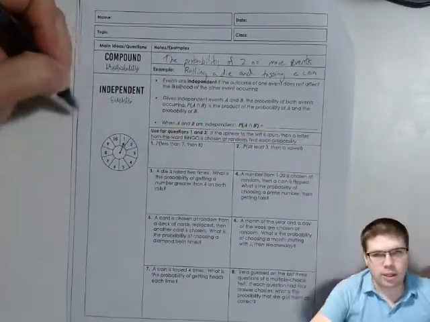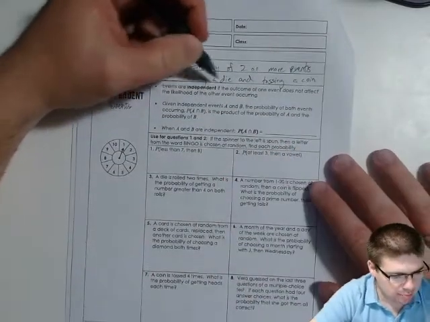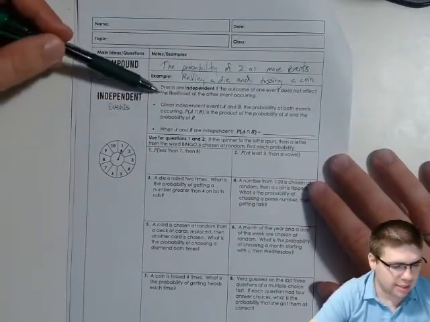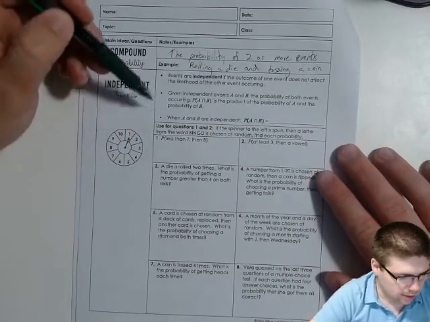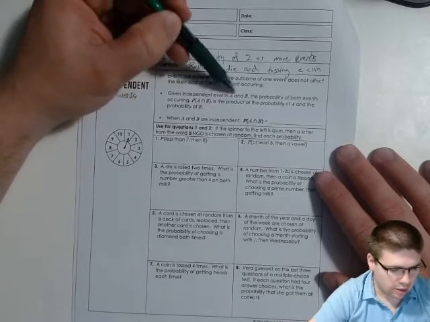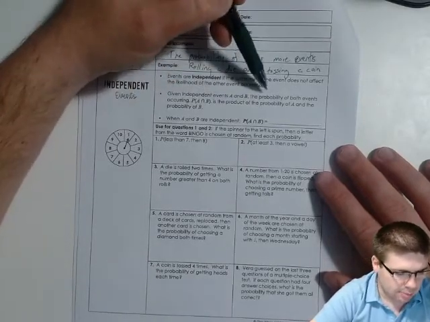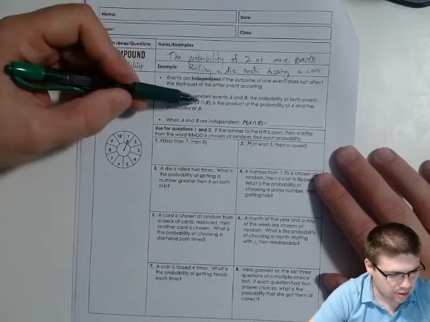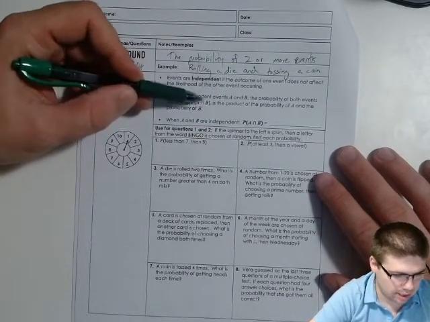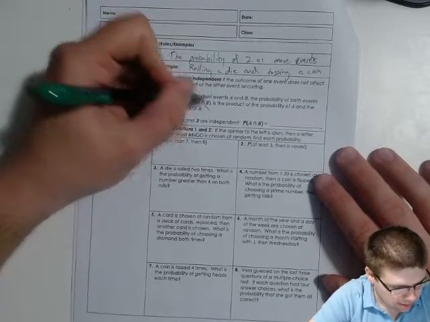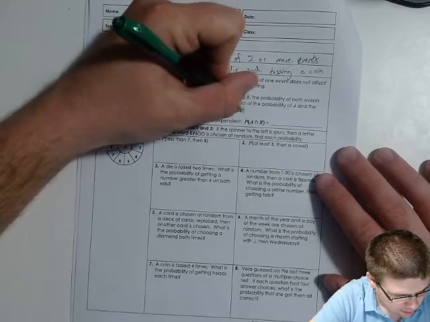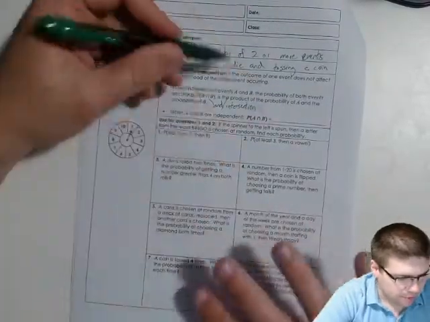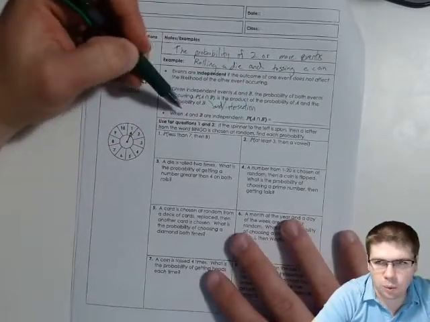So an important thing with this is, are those events related? Events are independent if the outcome of one event does not affect the likelihood of the other event occurring, like rolling a die and tossing a coin. Given independent events, we call them A and B, the probability of both events occurring, A intersect B, is an "and" or intersection. Another way of referring to that is the product of the probability of A and the probability of B. This is only if we're dealing with independent events.